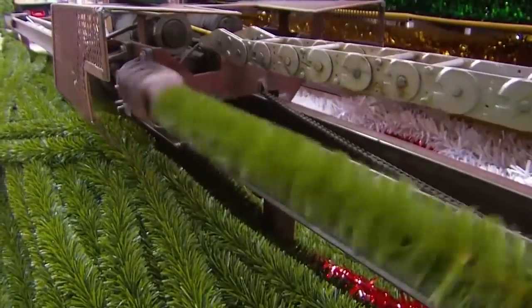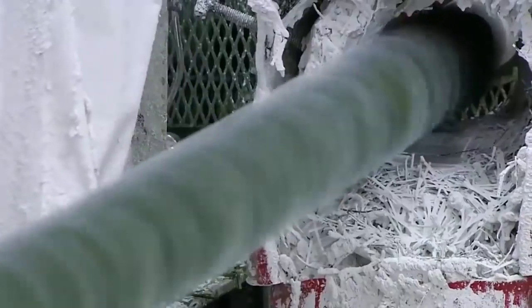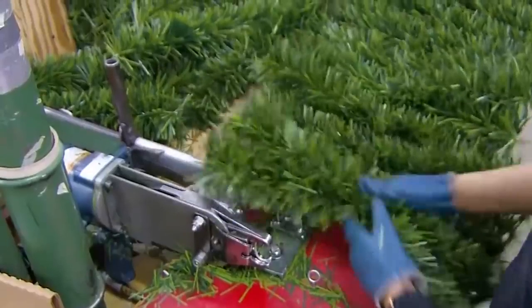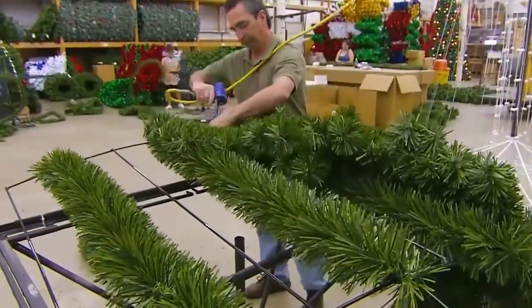Then, another equipment fixes details of different tones together. Here, the needles of the Christmas tree are placed onto a metal line. At this stage, the branches are ready. In some cases, they can be painted white to create the illusion of snow. Now all you have to do is put the branches together and attach them to a metal frame, which is then placed on the body.